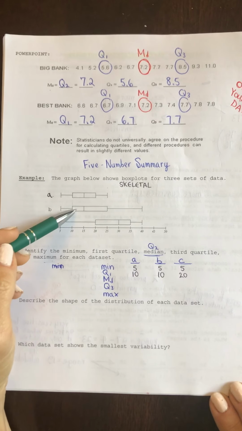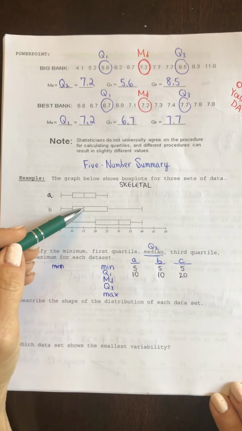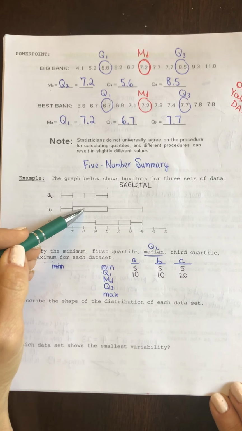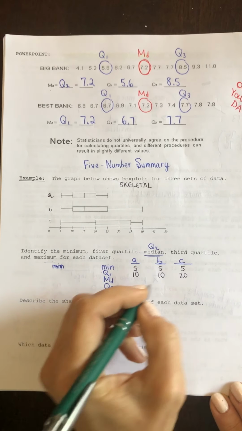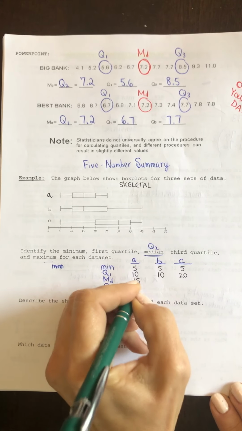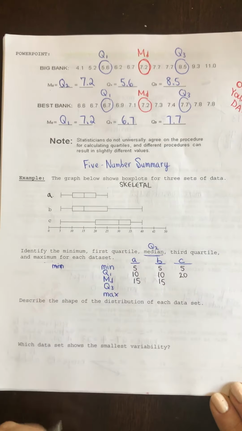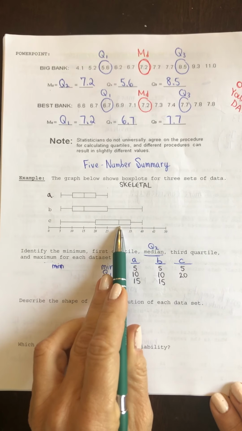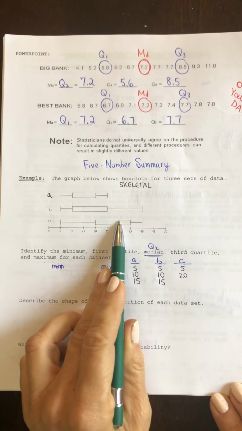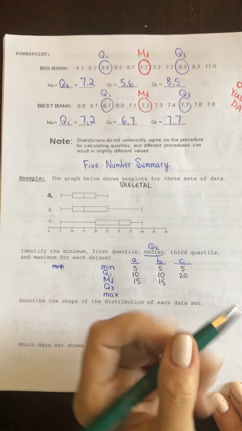Again, for A and B, the median, which is that line that goes through the box, is the same. And in both of these instances, it's equal to 15. Whereas in the third data set, in C, you can see that it goes right there through 30.